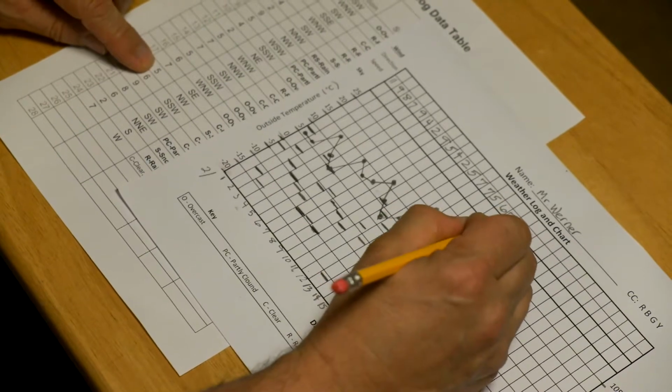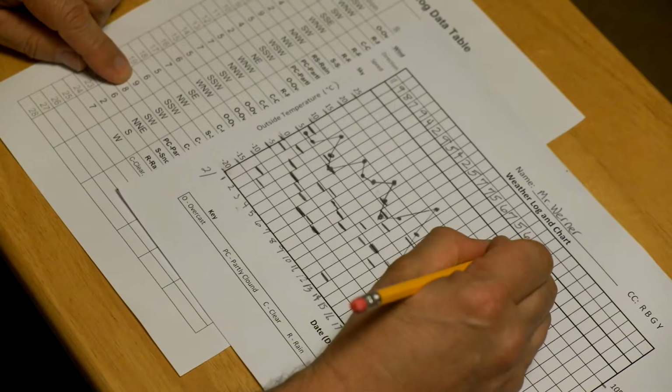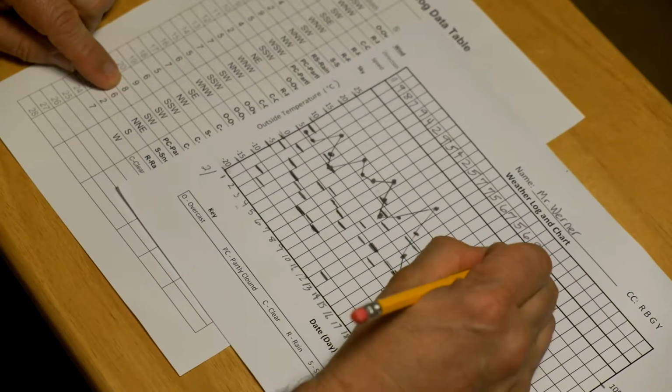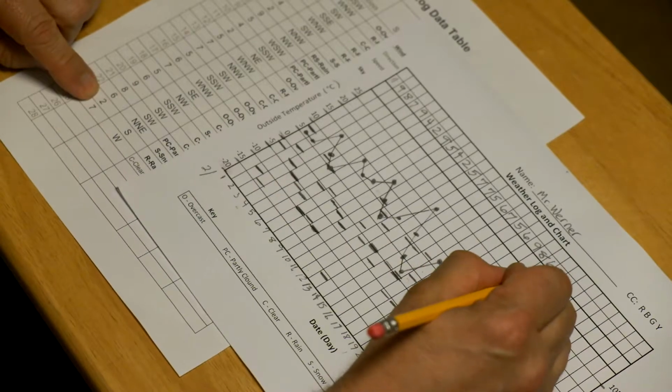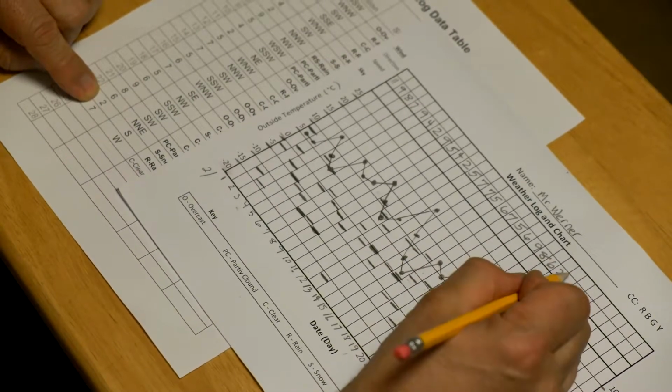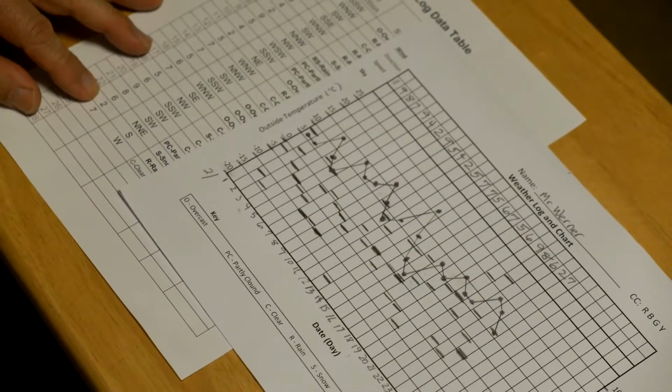You can do this along with me. Hopefully I haven't missed any. Otherwise I'm going to have to use this eraser. No problem though. And 7. Okay. Have my wind speed here.